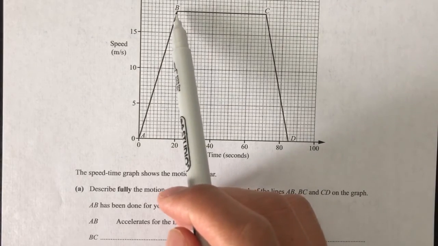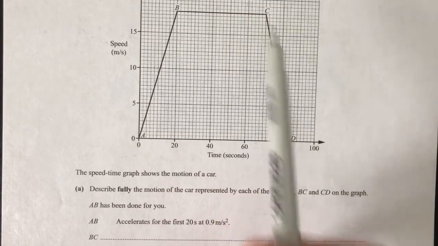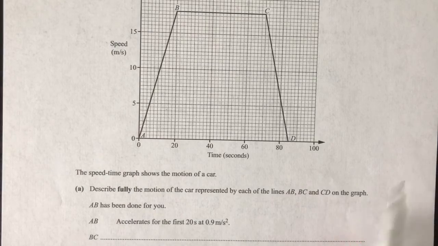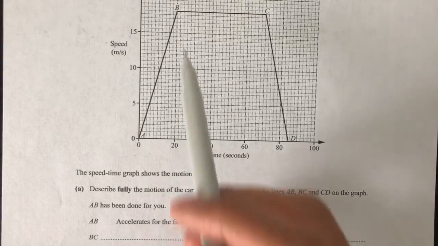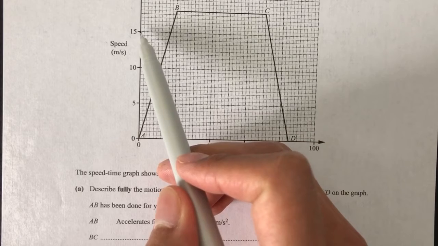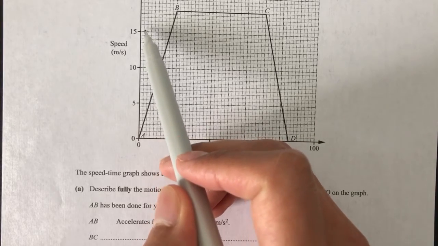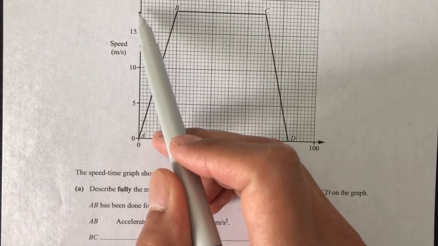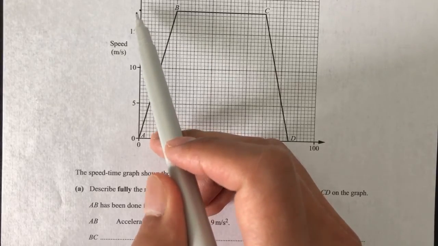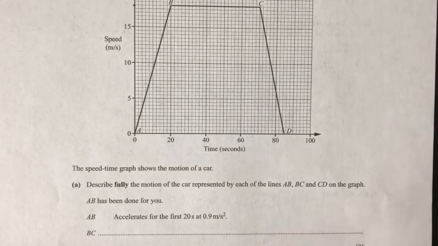As you can see, it is a horizontal line from B to C, which means it moves with constant speed of what? Let's find the speed. Here we have 16, 17, 18. The speed is 18. So let's write that down.